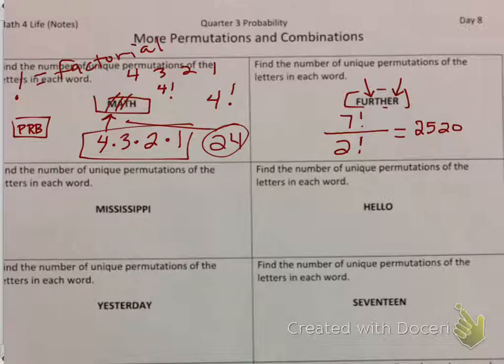The next one is the word Mississippi. So again, I'm going to count how many letters are in the word Mississippi, and if you count those, you end up with 11. There are 11 different letters in the word Mississippi. So I'm going to start out with 11 factorial, but then again I have to divide by every single repeating letter and how many times it repeats.